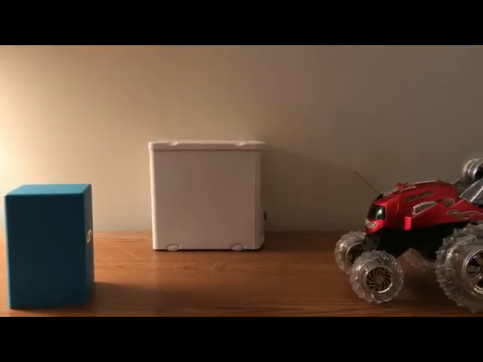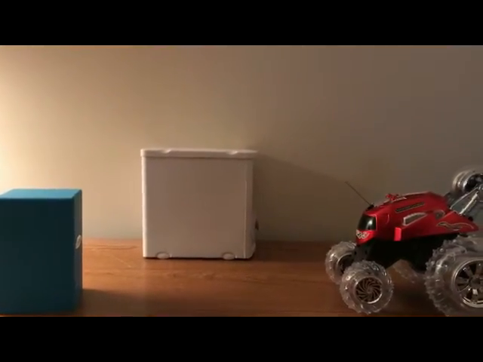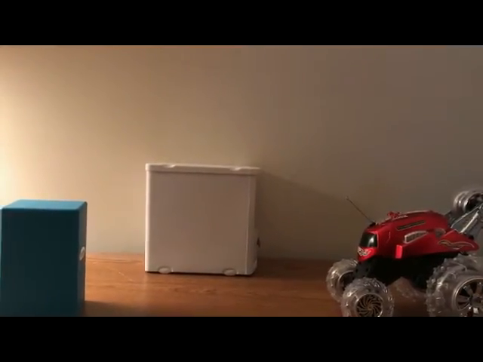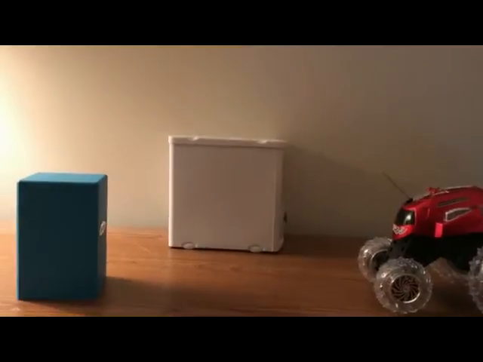Now we're going to take a look at the second part of the first law of motion, which says that an object in motion stays in motion unless acted upon by an outside force, in this case, the blue object. It stopped!